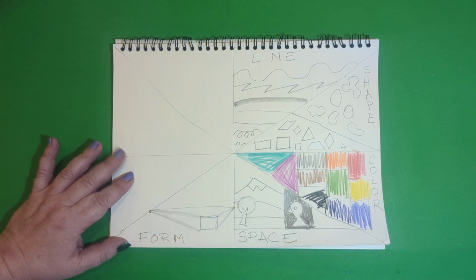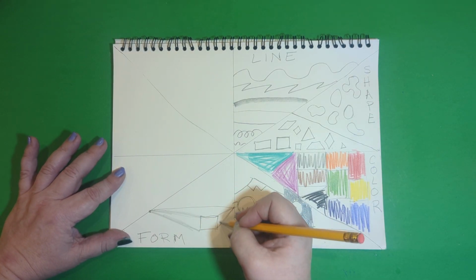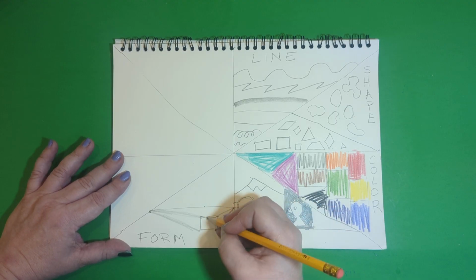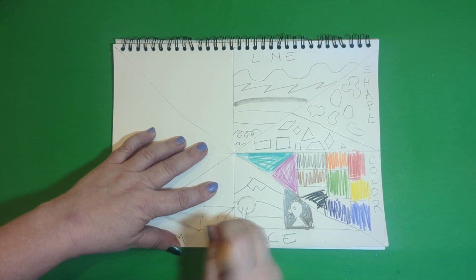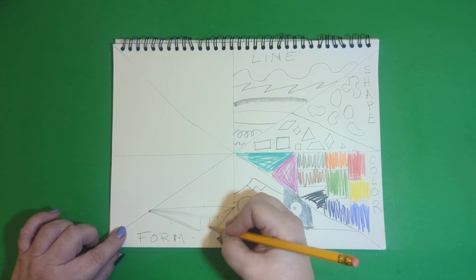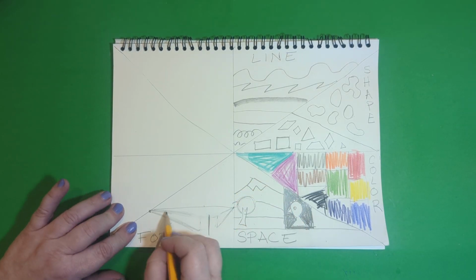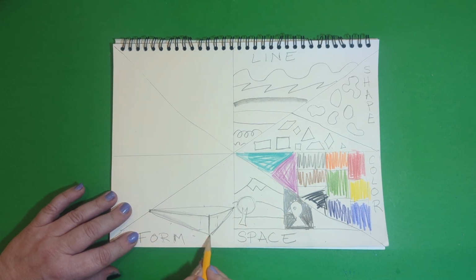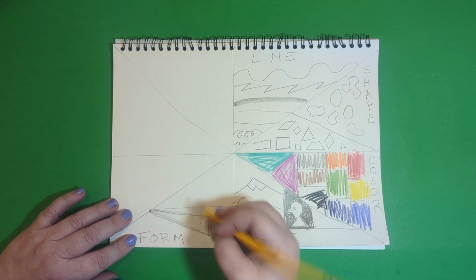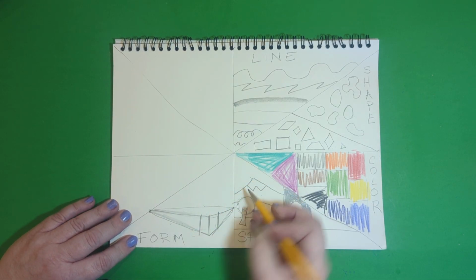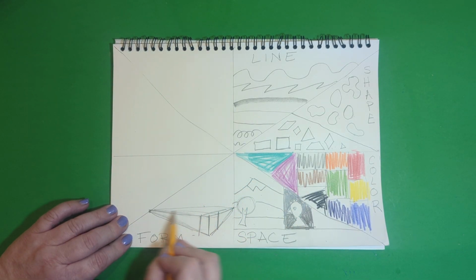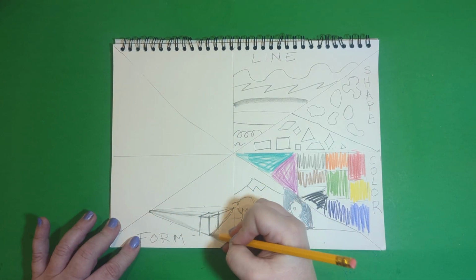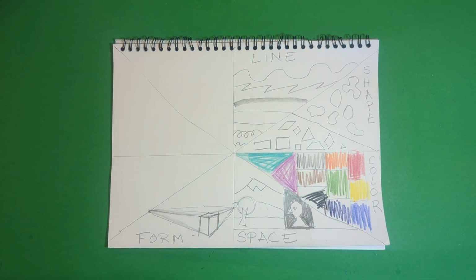This is called two-point perspective, and that's not right. No, we don't start with a box. We start with a line with two-point perspective. Sorry, we're going to start with a line. There we go. And then we turn it into a box this way. And that's kind of tricky.